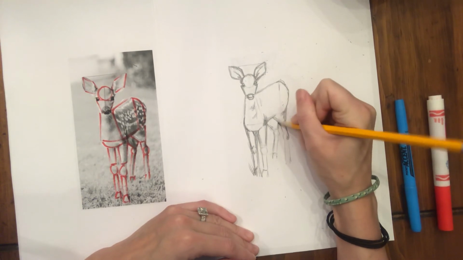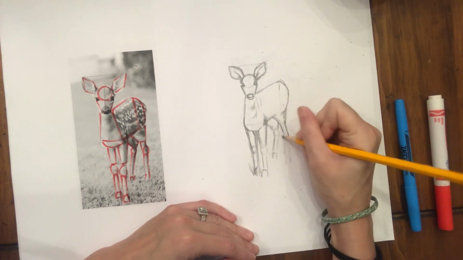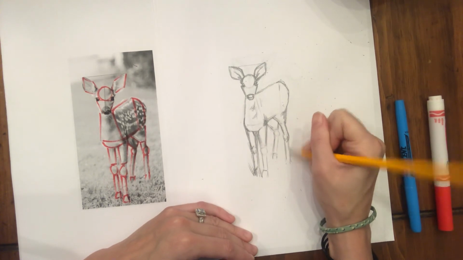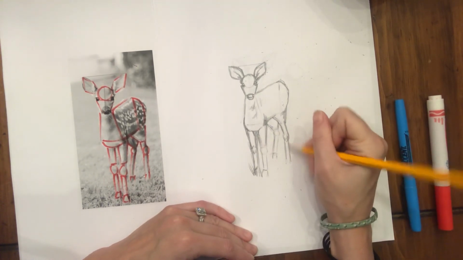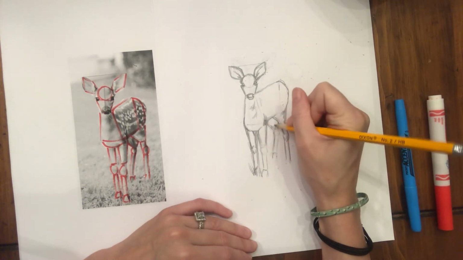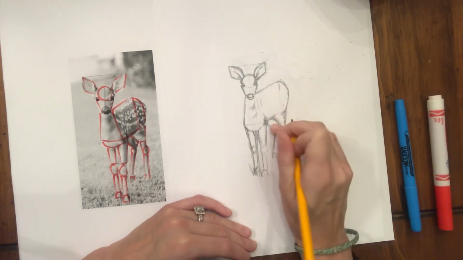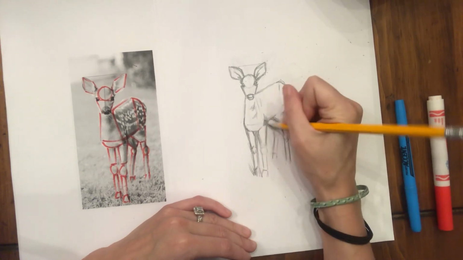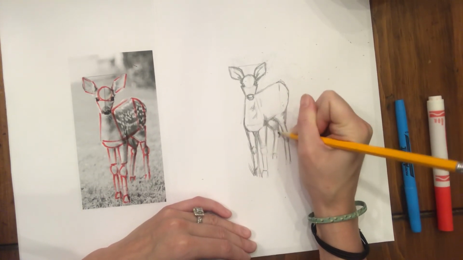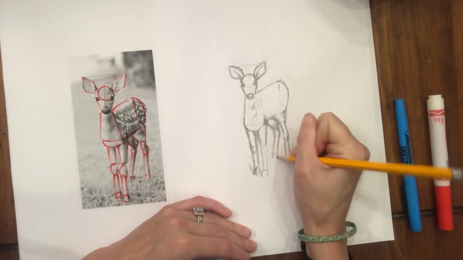And my shapes might be different than what you have seen. Maybe you wanted to draw everything with ovals and rounded edges. That would have worked too, just as long as you kept them in the same spot, kept them at the same angle. And I'm just doing a really rough sketch right now, so you can see I have a lot of sketchy lines. That is okay.